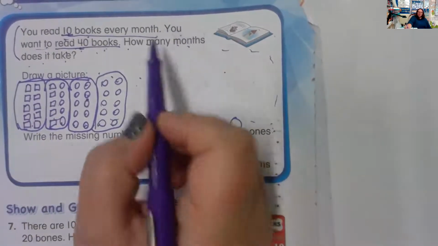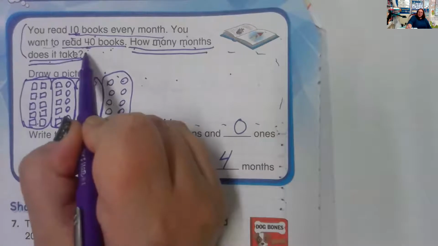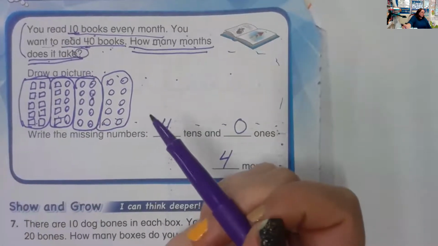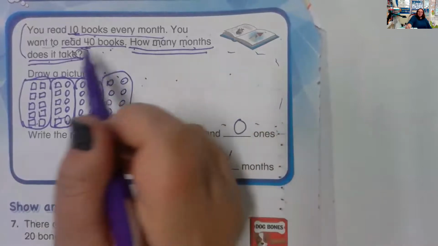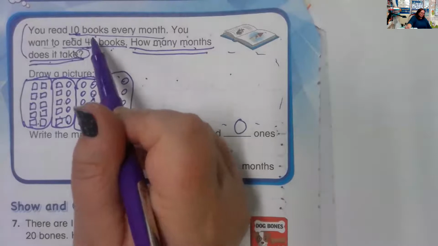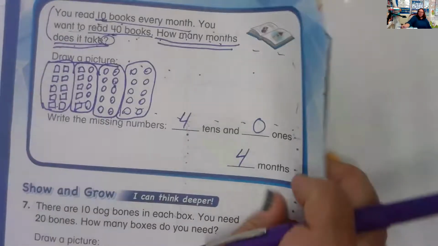What do we need to know? That's going to be this part that ends in a question mark. We need to know how many months it takes to read 40 books at 10 books a month. Make sense? Okay. All right. Almost done. And then you're on your own.